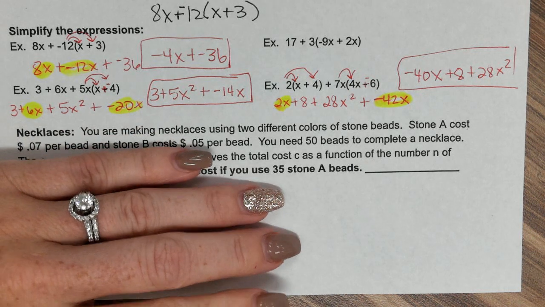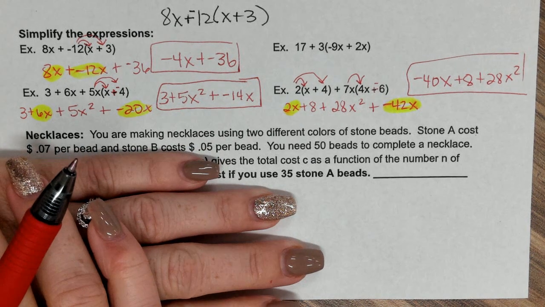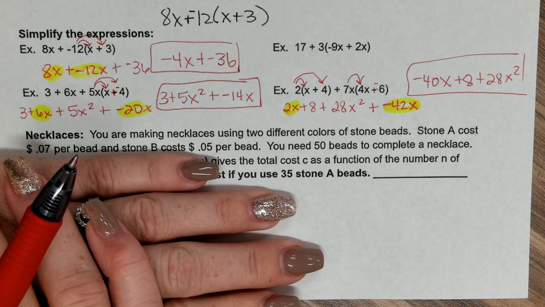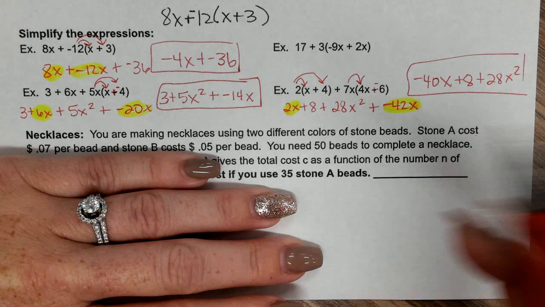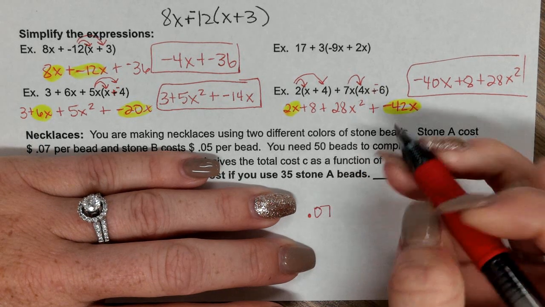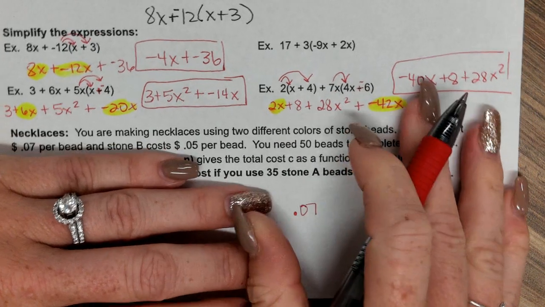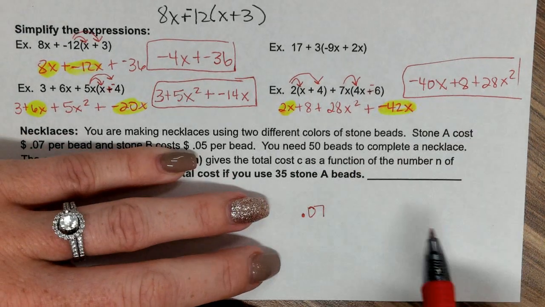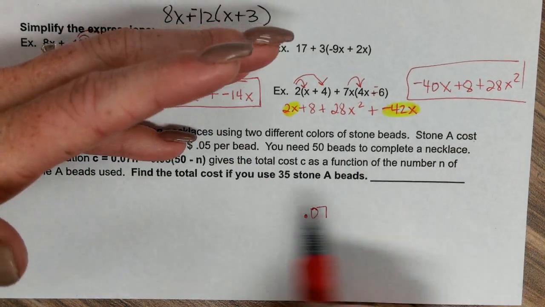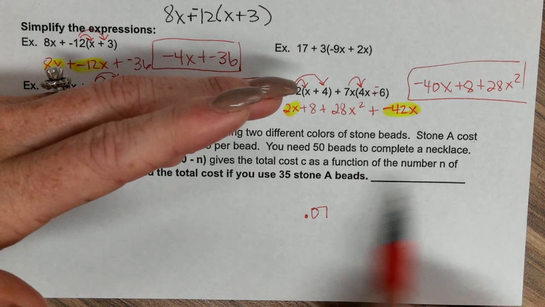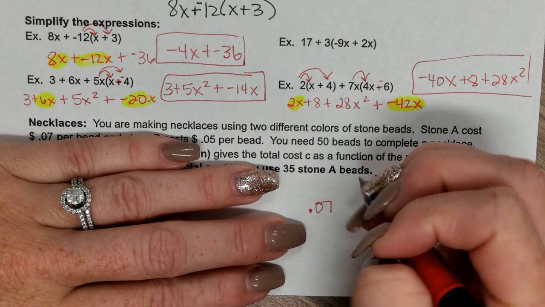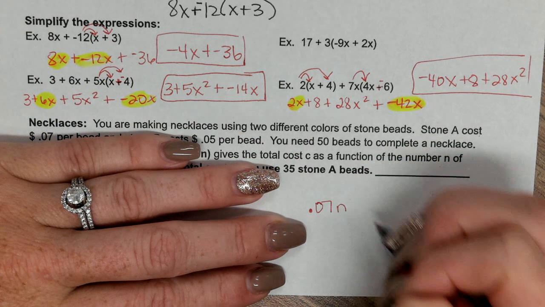Now, try not to look at the equation. Cover it up. Let's see if we can do it on our own. I don't want y'all looking at it. How much was stone A? 7 cents. Now, what's our variable? N is for stone A. So this is stone A, so I get to say 7 cents times N.